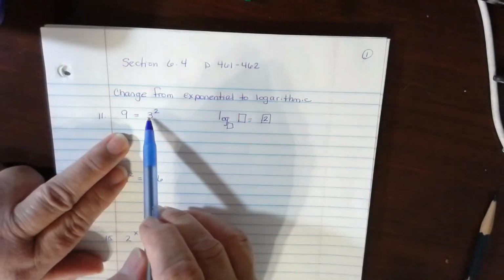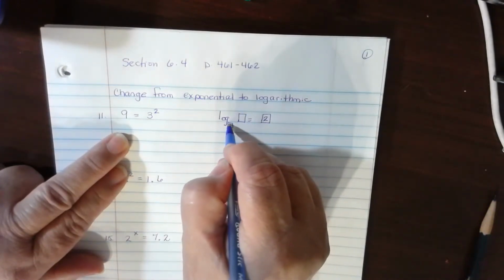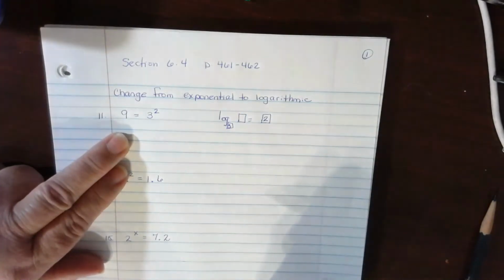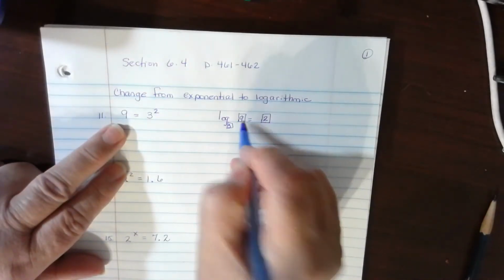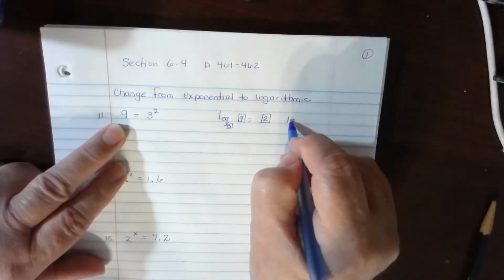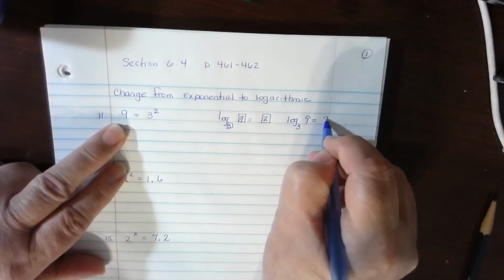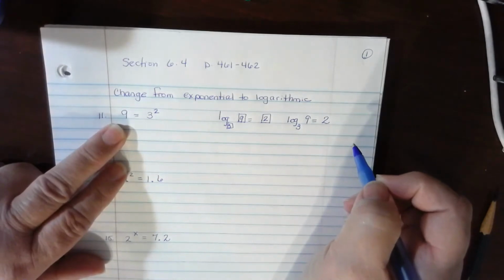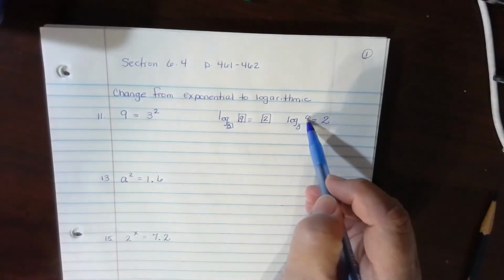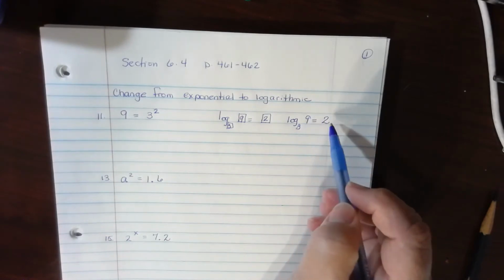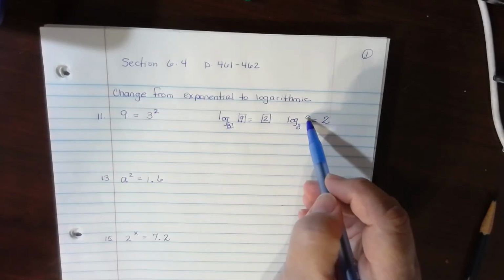The base of the exponential is the base of the logarithm. So we put 3 right there. And we've got one box left and one number left, so 9 goes right here. So it's written the log base 3 of 9 equals 2. And that tells us that 3 to the second power is 9. That's what a logarithm means. 2 is the exponent that goes with 3 to give you 9 for the answer.